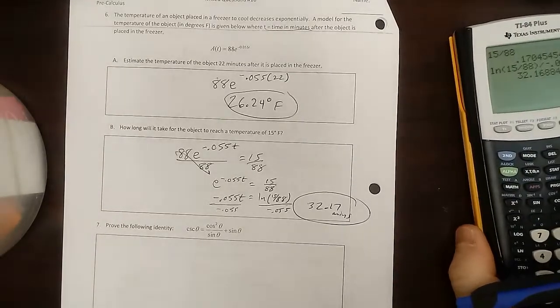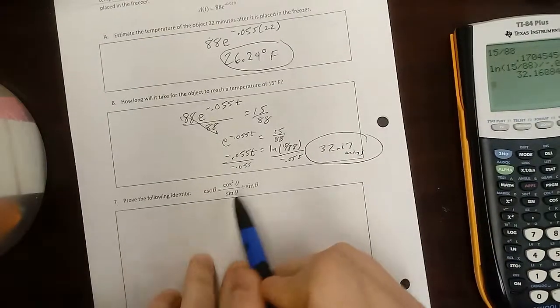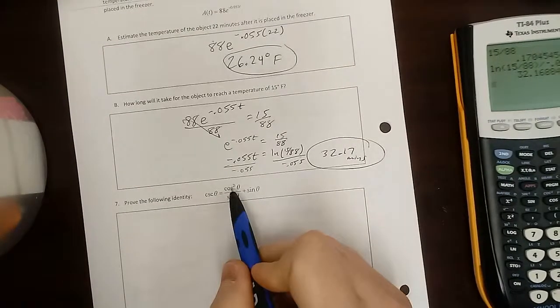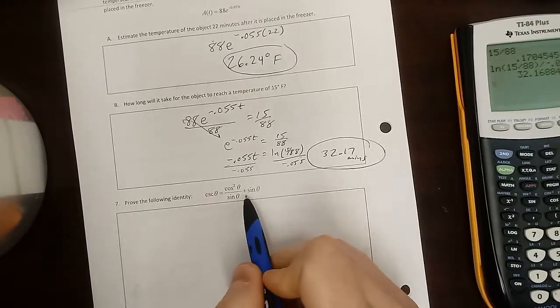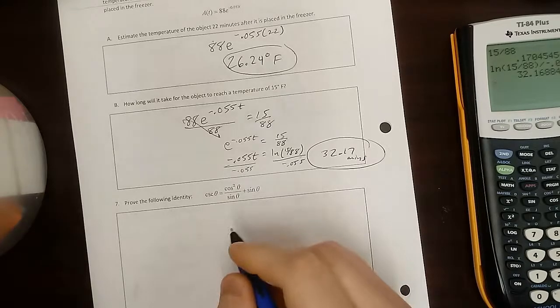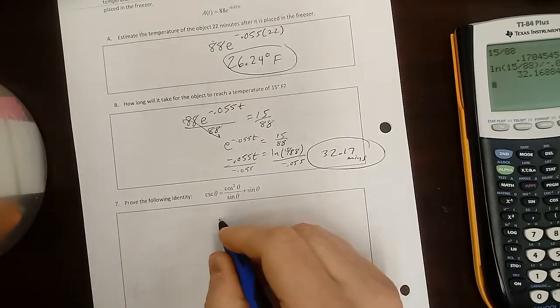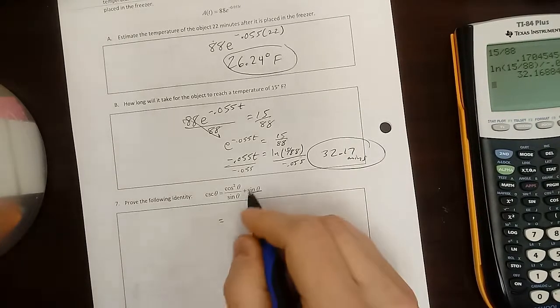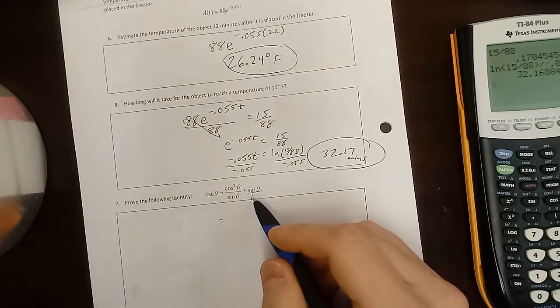All right, prove the following identity. We can start on either side. I like to start on the more complicated side. So I see over sine, and I already see where this is going to go. I'm actually going to make them and combine them. So that's sine over 1 right now.